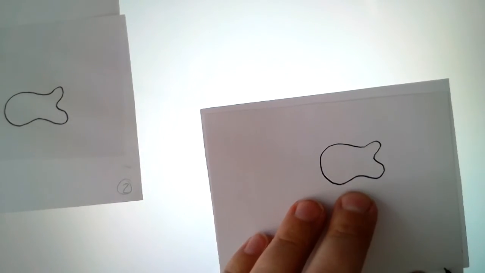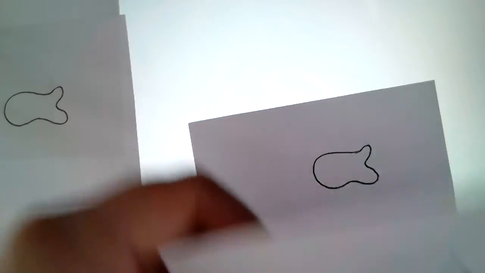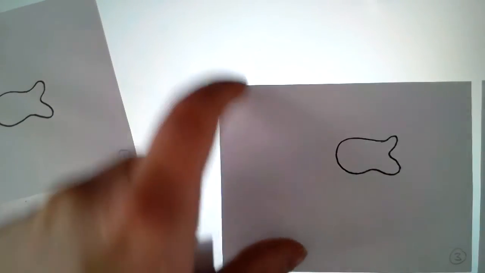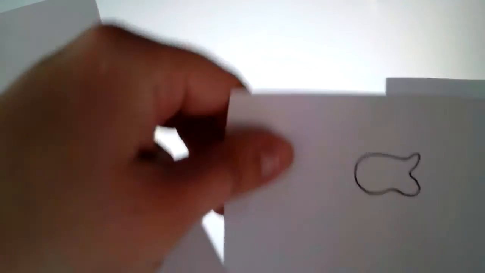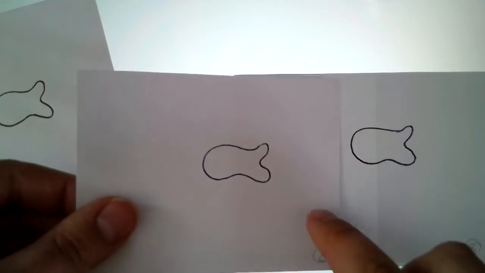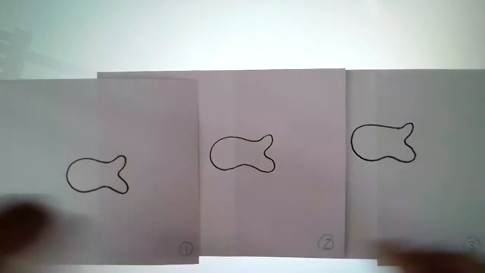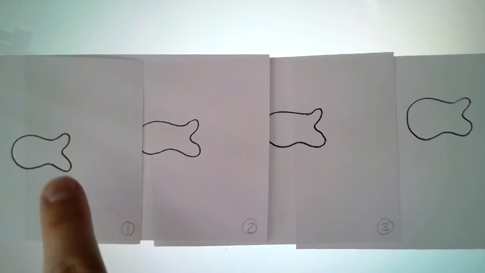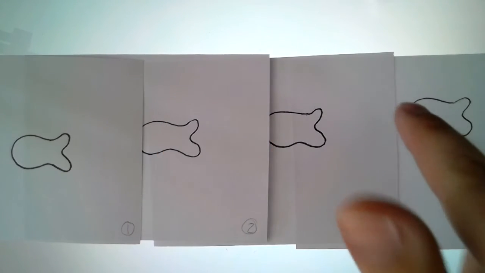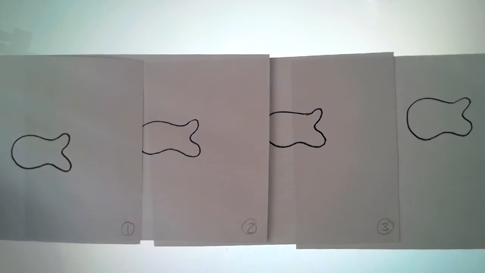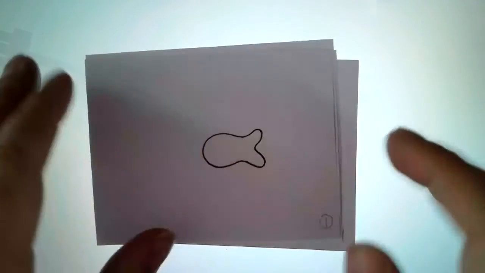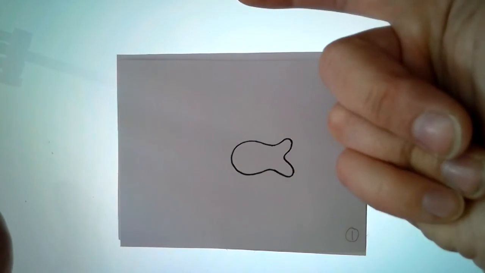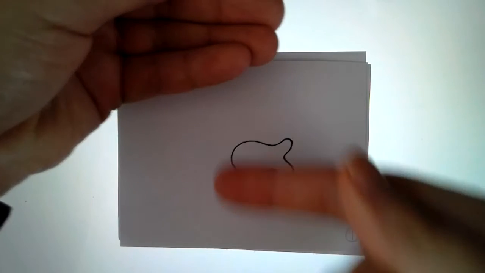Here's number 4. Okay, I'm going to put these side by side, and I want you to notice how, as we keep going, go like this. Here's a fish, fish, fish, fish. Notice as I kept going, my fish was going a little bit higher on my piece of paper, okay? So that's what happens when you slide your paper downwards, okay? Your drawing moves upwards. When you slide your paper upwards, your drawing moves downwards, okay?